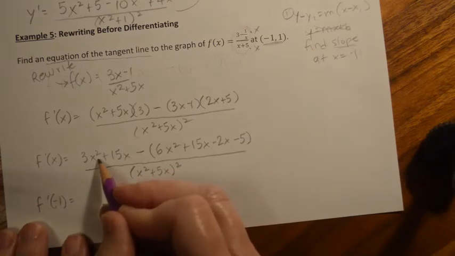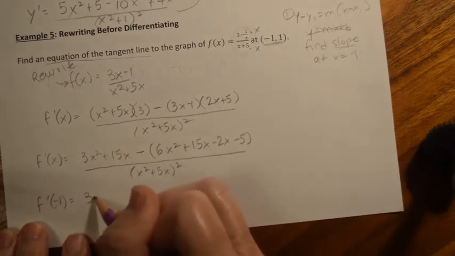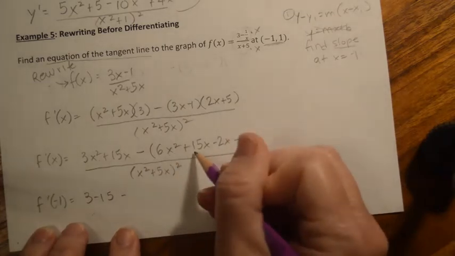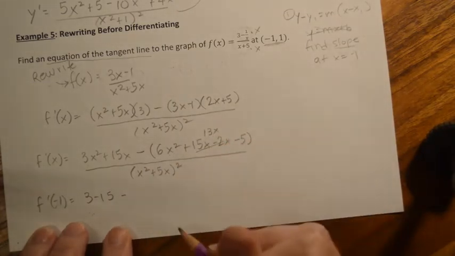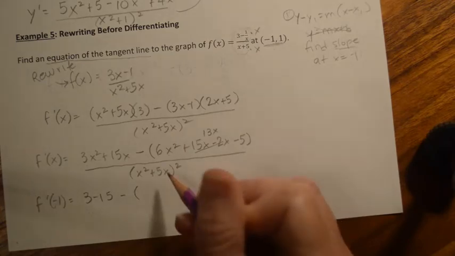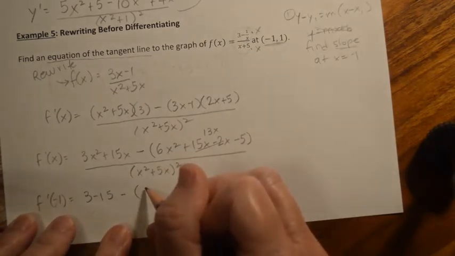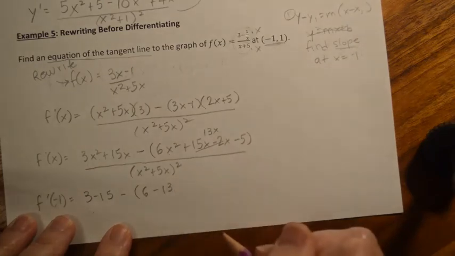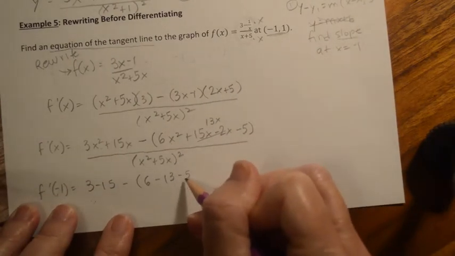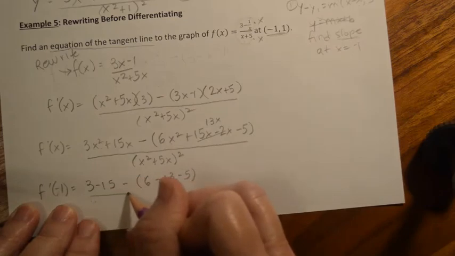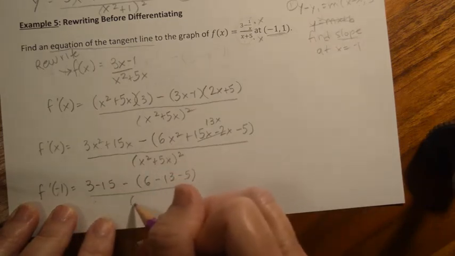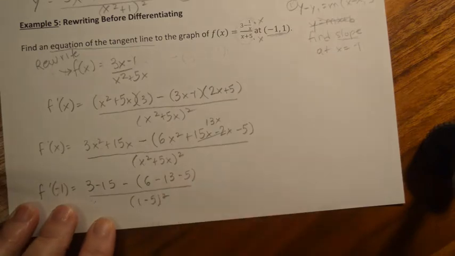All right, so 3 times negative 1 squared gives us 3 minus 15, minus, I am actually going to change this to 13x. So minus 6 times negative 1 squared gives us 6. 13 times negative 1 is minus 13. And then minus 5 all over (negative 1 squared is 1, minus 5) squared.